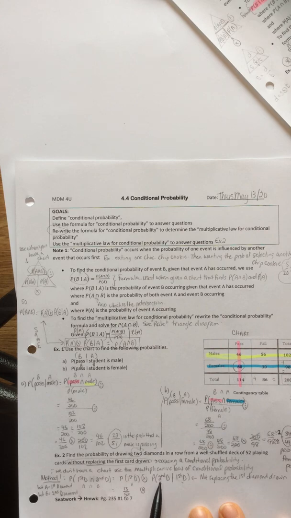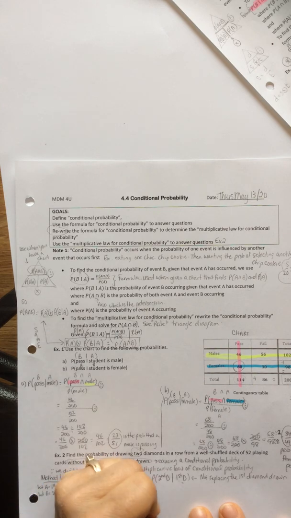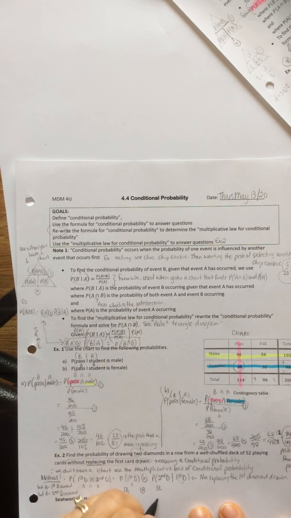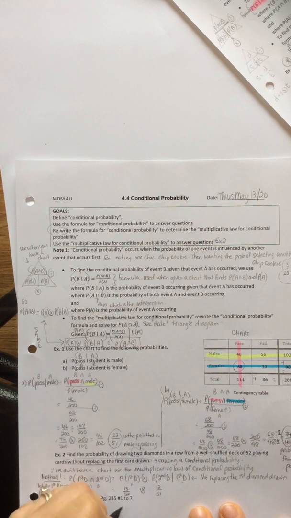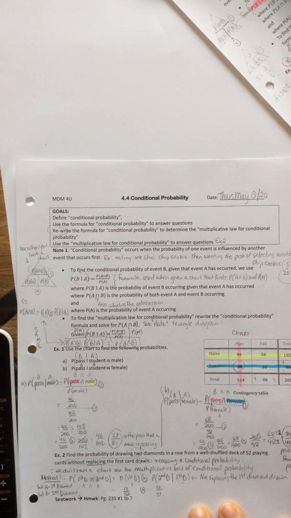So how many ways can I be happy about getting a second diamond? So there are 12 diamonds left out of 51 cards left. Okay, so 13 times 12. I could even reduce here. Maybe I'll do that. Divide that by 4.